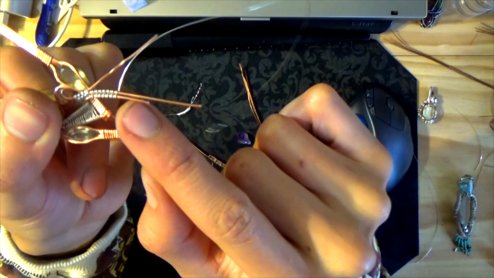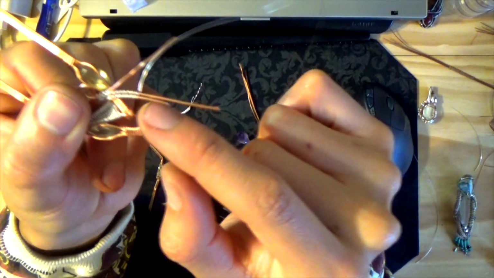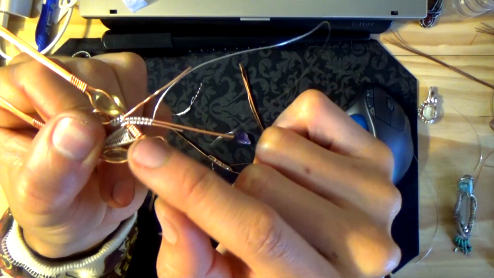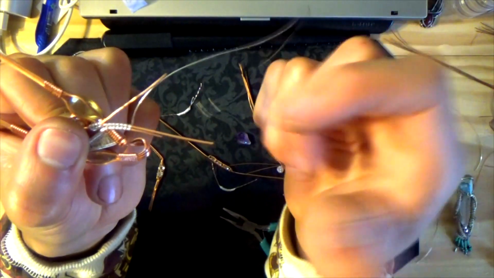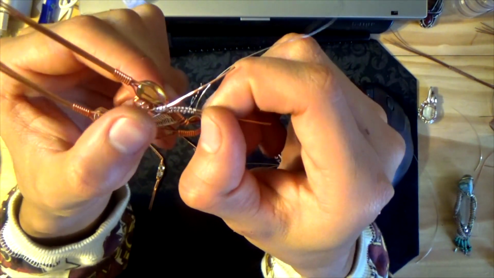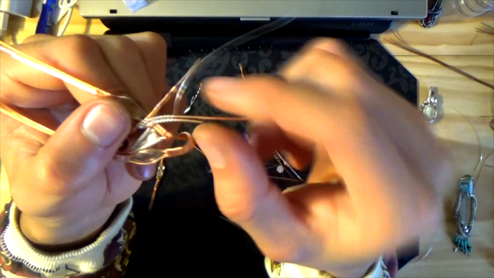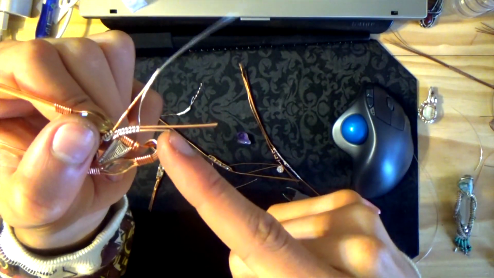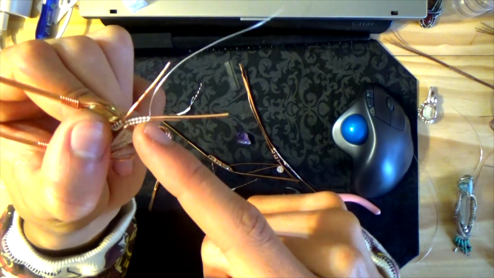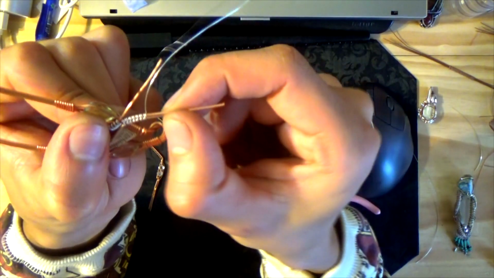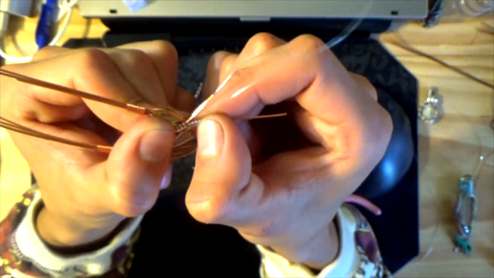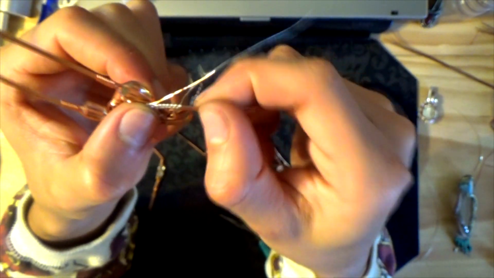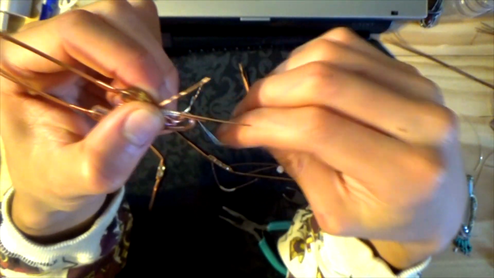I don't want to keep wrapping this piece right here, because if I do, when I bend it, it's gonna come out of shape. You can do it yourself, keep going all the way to the end, but you need space to tie this piece down, and this silver wire will just get in the way if you continued going.